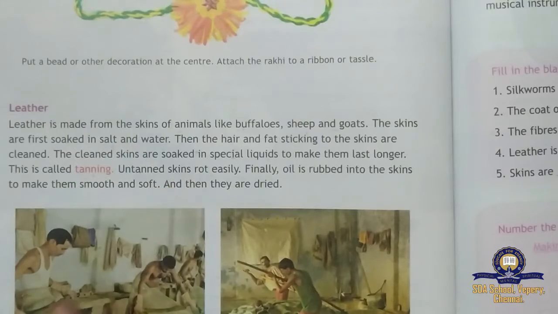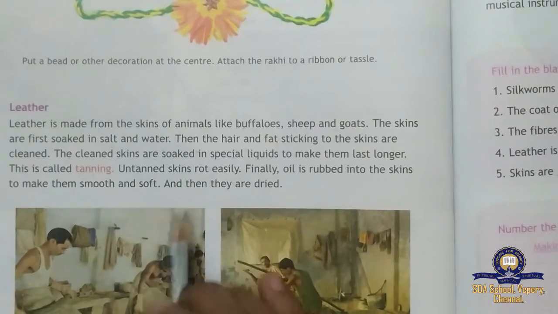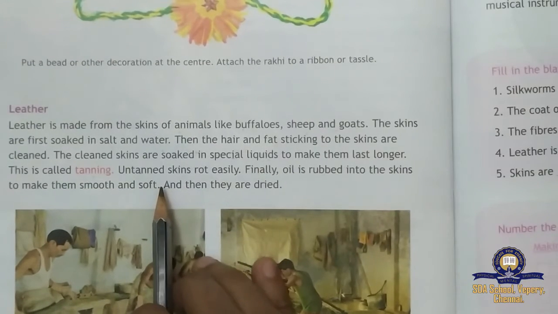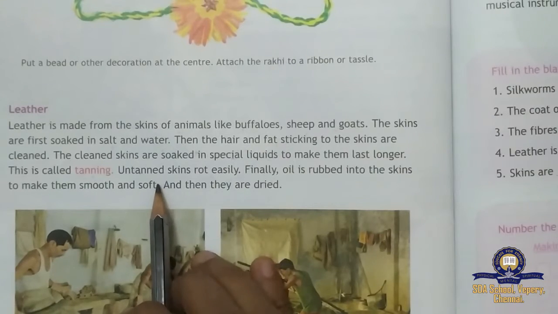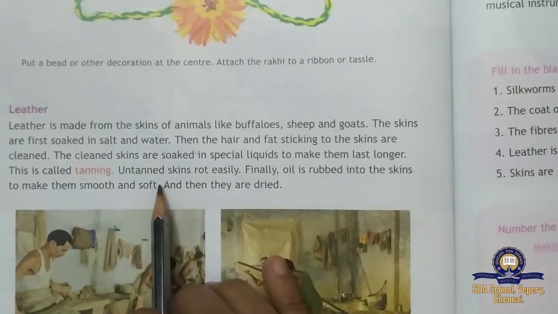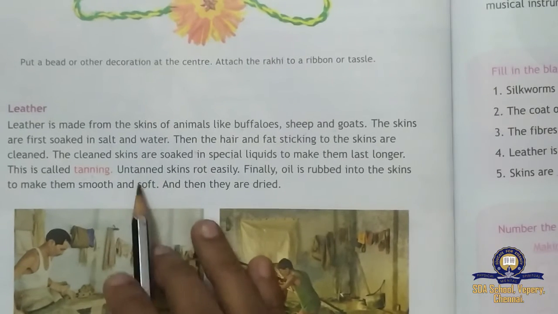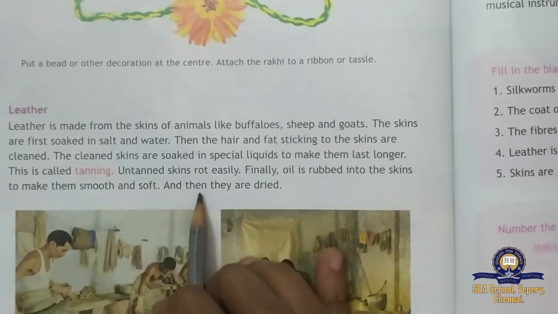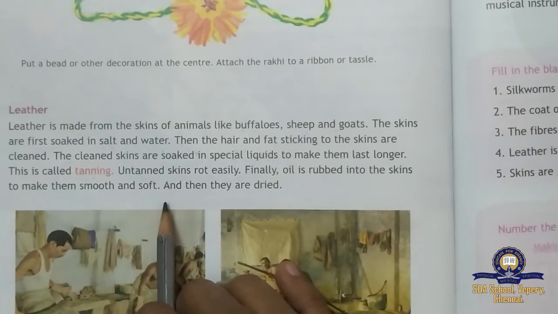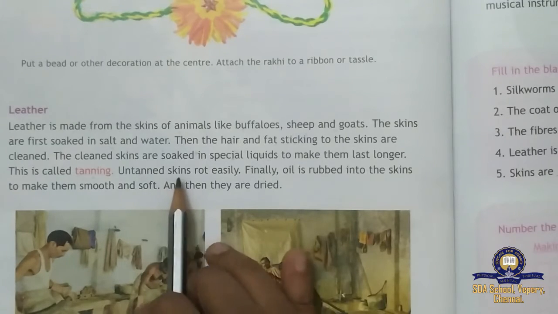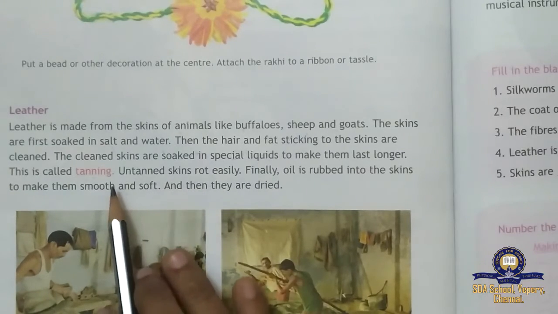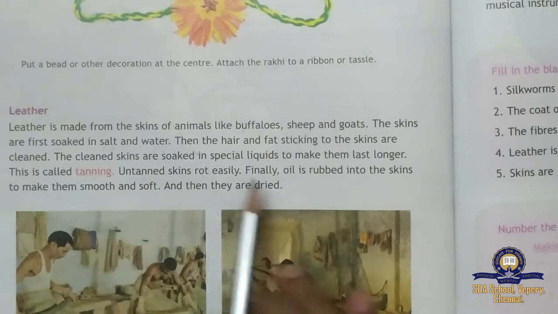If the tanning process is not done, the skin will not be used for making leather, it will rot easily, so it will not be flexible. So the tanning process is done.